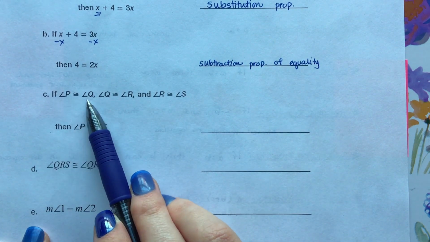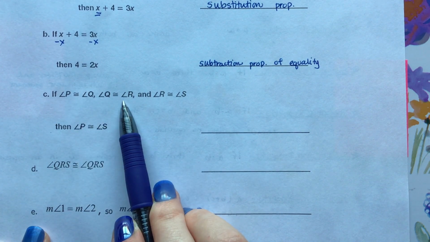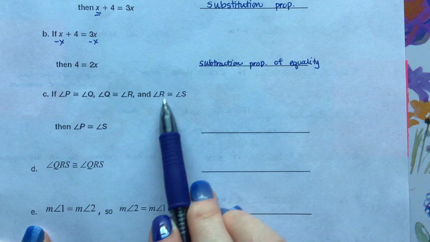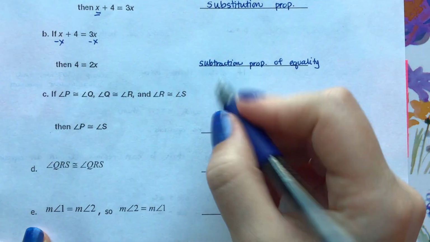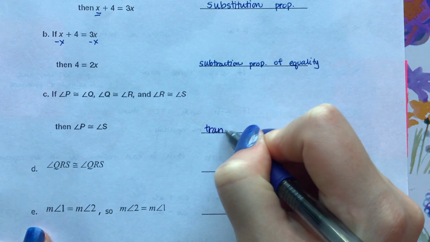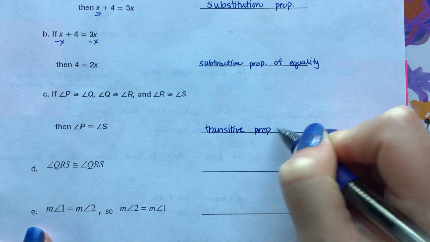So P is congruent to Q and Q is congruent to R. Oh, well, that must mean P and R are congruent. But then R is congruent to S, so that means P and S must be congruent. So this is going to be the transitive property.